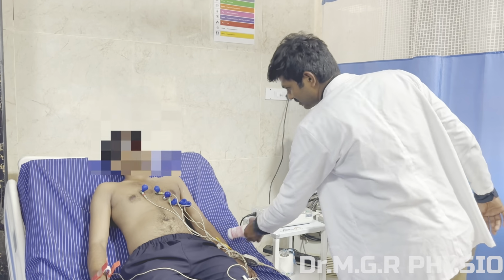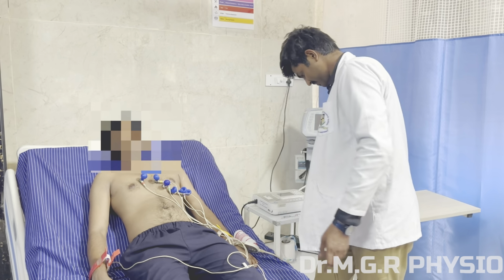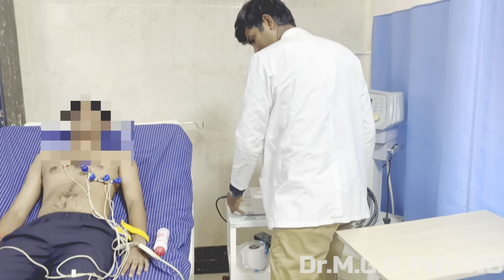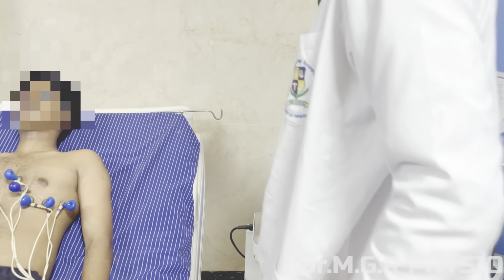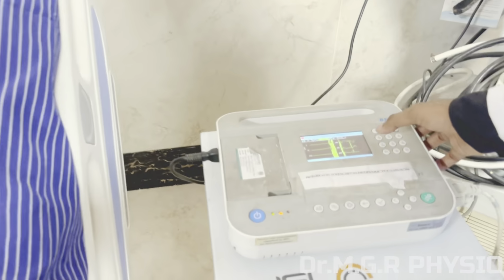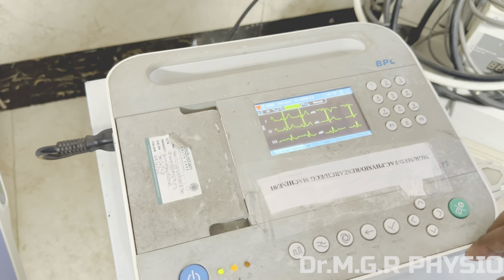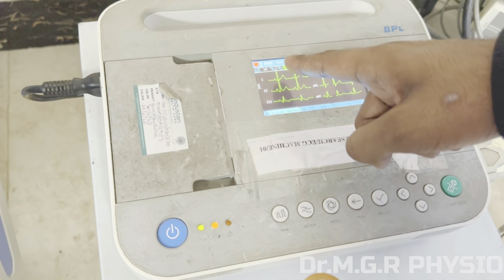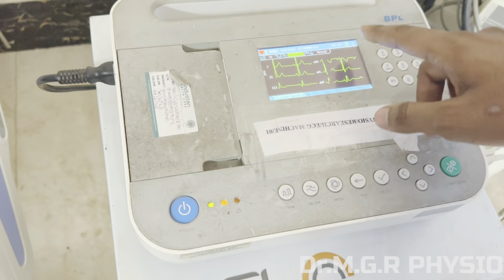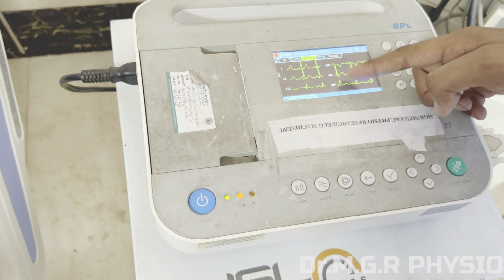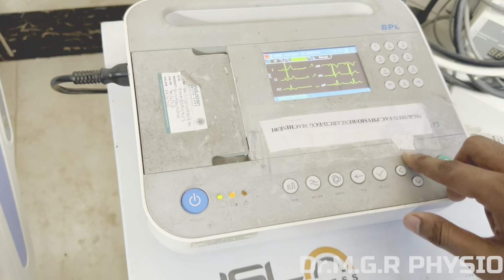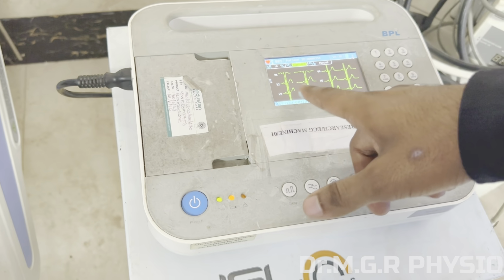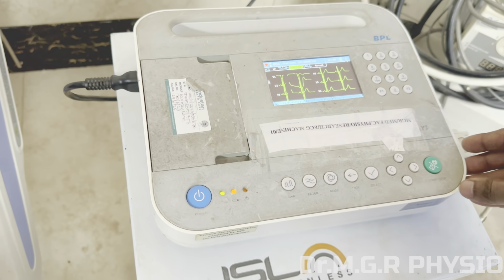Once you have placed these, you start with the machine. You power on the machine, and you can visualize the waveforms here. These are leads 1, 2, 3 and the augmented leads. Leads 1, 2, 3 are called Einthoven's leads. AVF and AVL, these augmented leads, are called Goldberger's leads. When you want to visualize the precordial leads or the chest leads, you shift leads, and you can see V1, V2 to V5, V6 here.